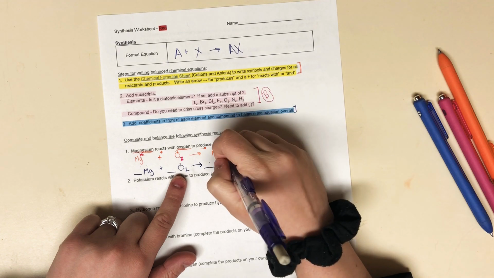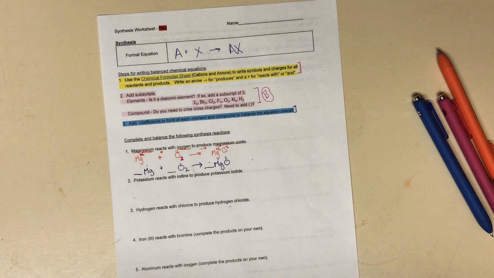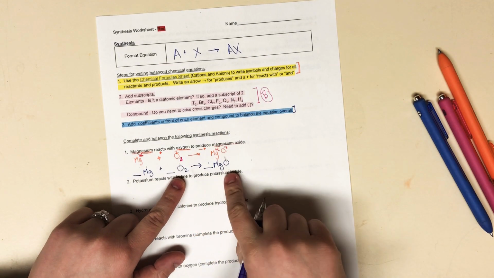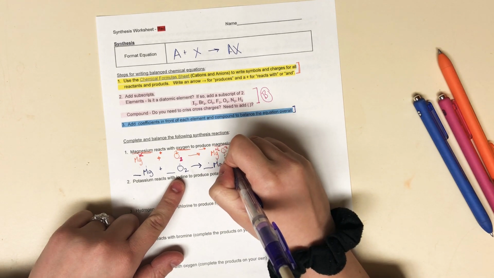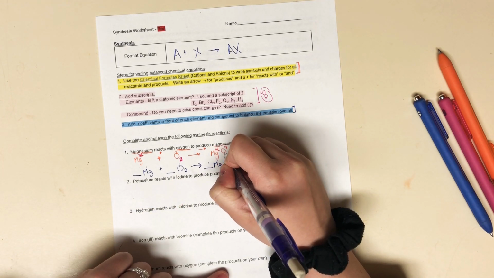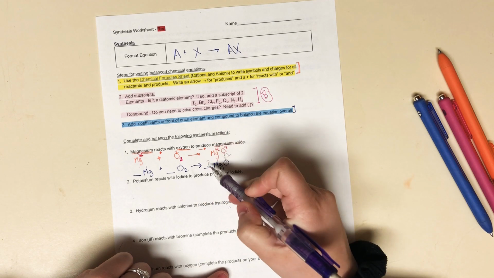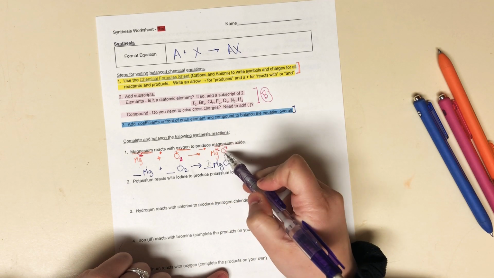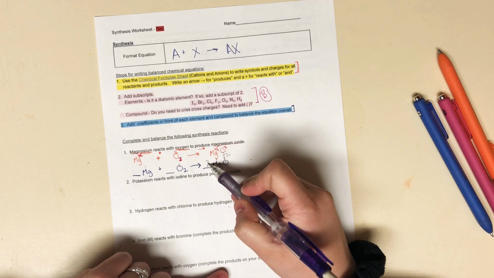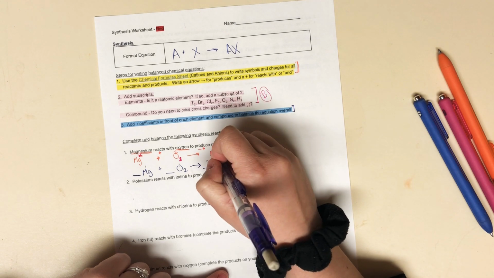I have 1 oxygen there. I have 2 oxygens here, 1 here. I bring the bigger number over and I divide. 2 divided by 1 is 2. And remember, every time that I have a coefficient, I should have numbers above both elements. 2 times 1 is 2.